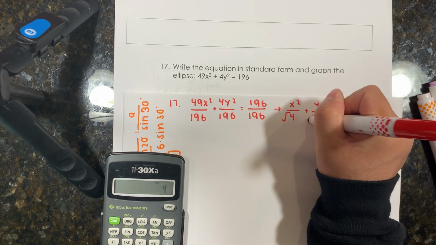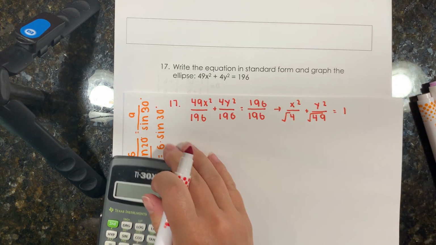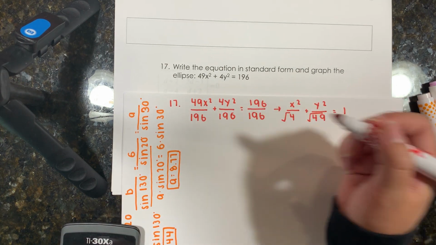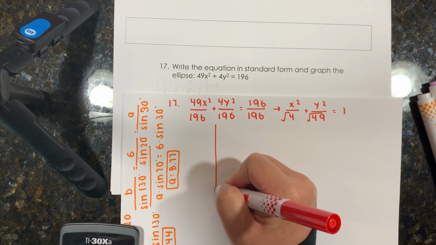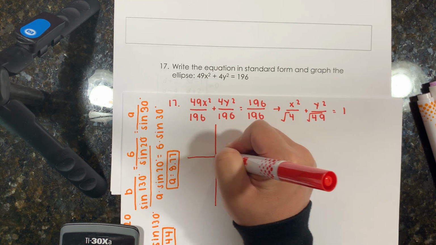I'm going to do the square root of both. And this will be tall and skinny.